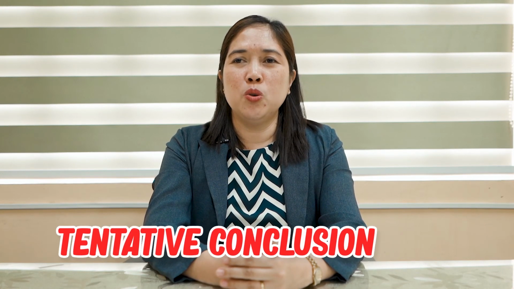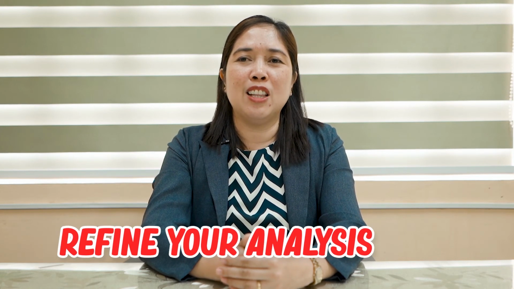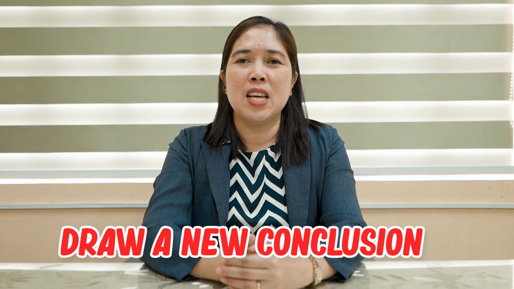Formulate a tentative conclusion out of the data you have collected. Though the aim of action research is to affect positively, it might happen that you are misled in the process with the enormous data you collected from different sources. As you continue to gather data, you tend to refine your analysis and draw a new conclusion.